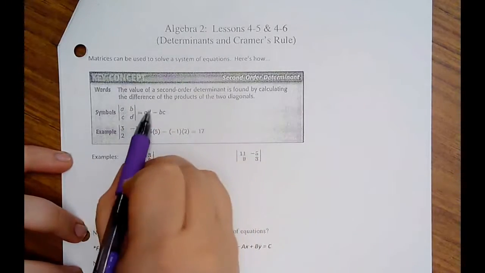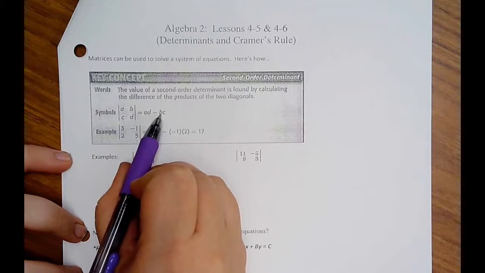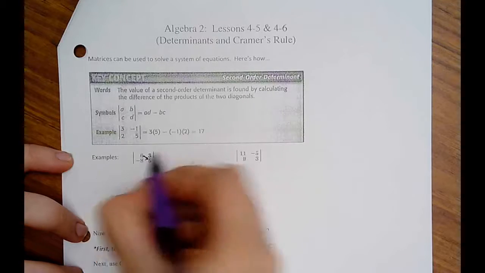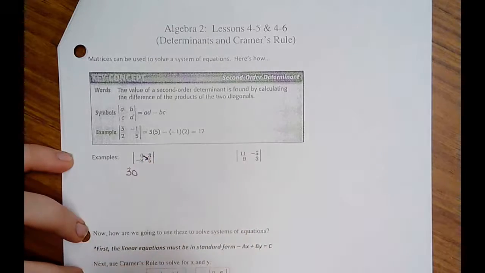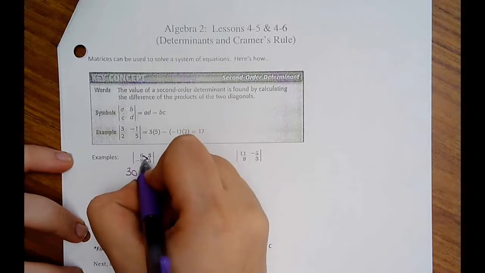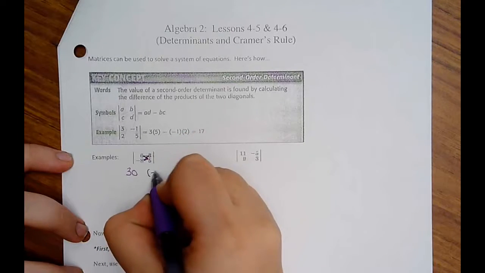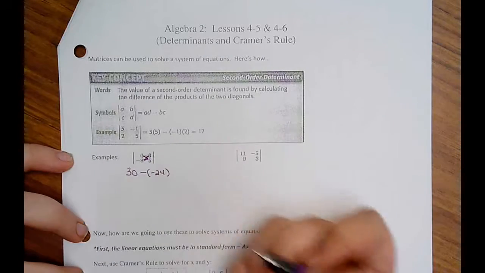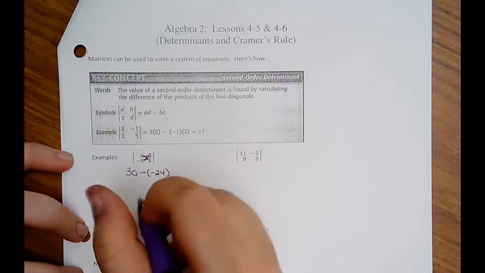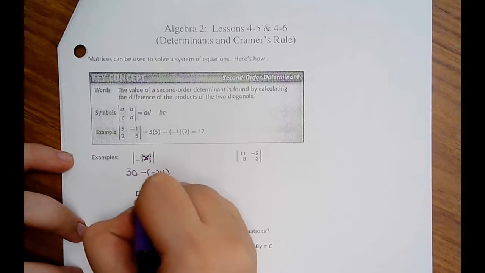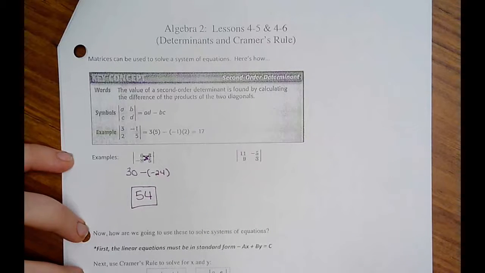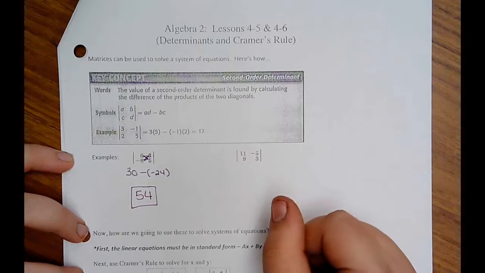There's this big fancy formula up here, but all that formula says is that we're going to multiply top down, multiply those two things in the corners, multiply bottom up, and take the difference of them. So 30 minus negative 24 is the same thing as 30 plus 24. So my determinant of this 2 by 2 matrix is just 54. Right now that number doesn't really mean much to us, but it will when we start using Cramer's rule.